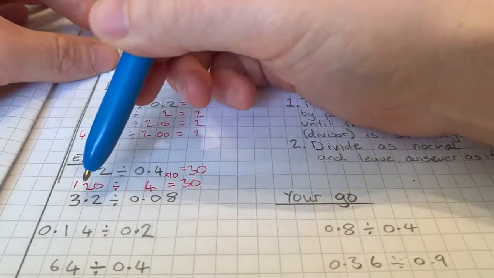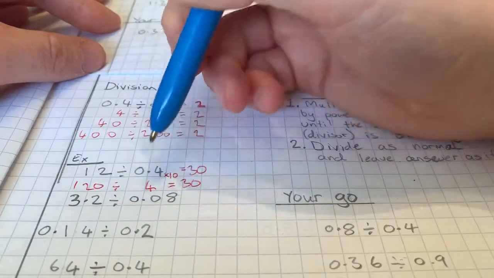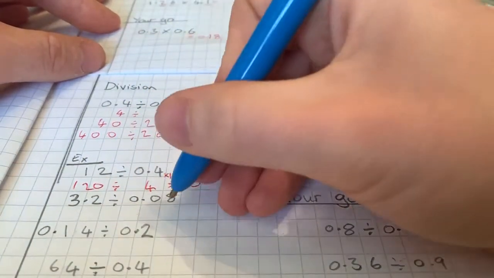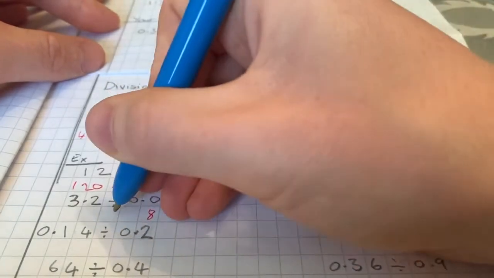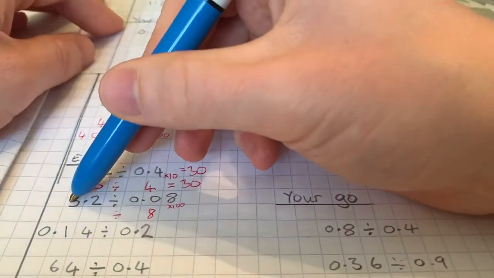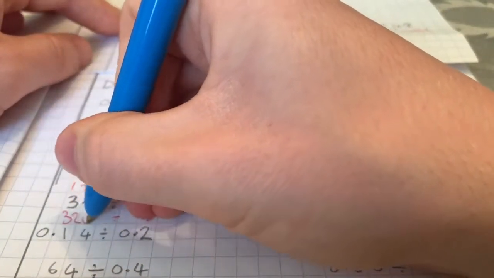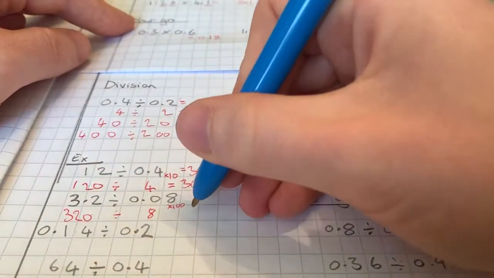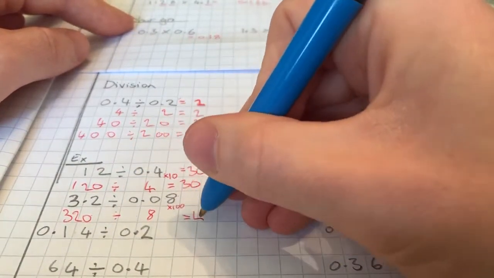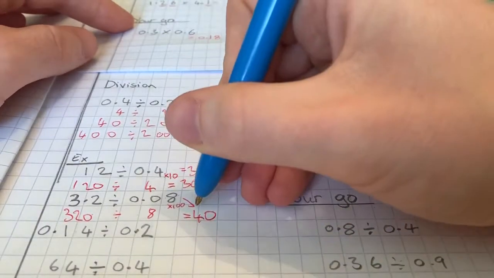Here I've got 3.2 divided by 0.08. To make this an integer, I've got to multiply it by 100. So that means I've got to multiply 3.2 by 100, which gives me 320. 320 divided by 8 gives an answer of 40. So for this as well, both 40.